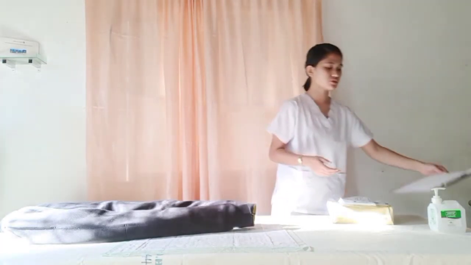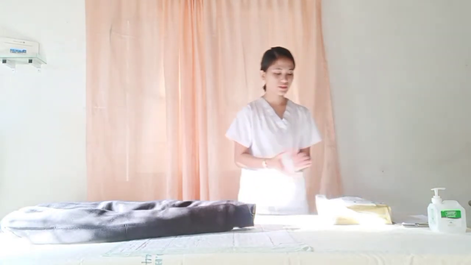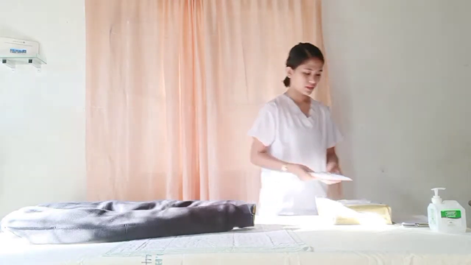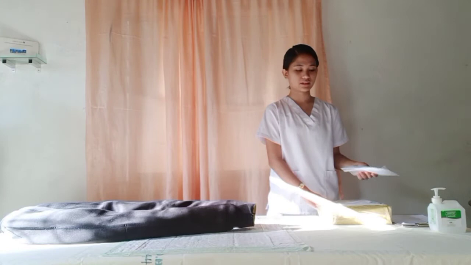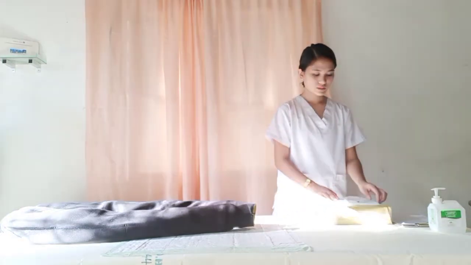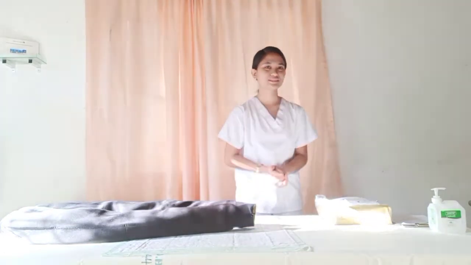Okay, so now that everything is all set, I'm going to show you the equipment that I will be using. Gather the equipment. The equipment that I will be using is, of course, our urine bag and our urethral catheter kit. Okay, so I think I am good to go. I can now go to my patient.